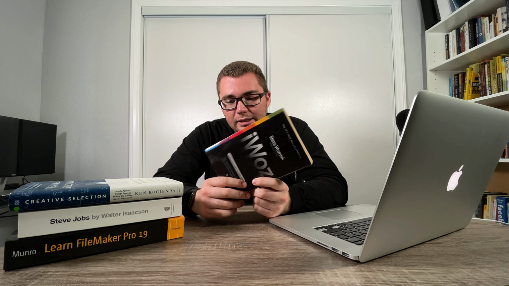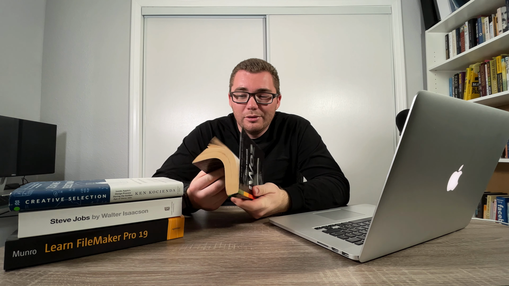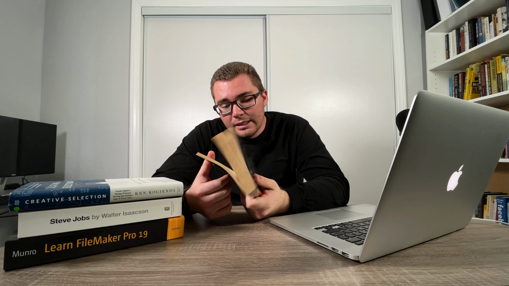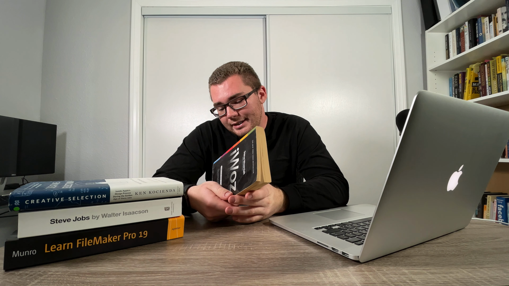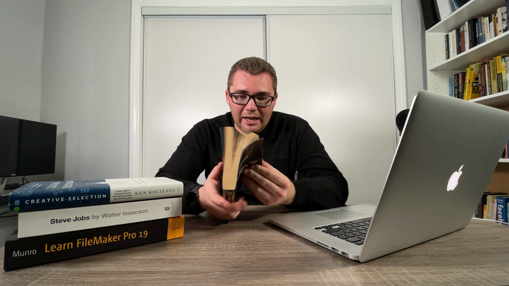The next book we have here is one of my favorite books of all time. I really don't know when I read the book, to be honest. I would have to say that it was around the same time as the Filemaker book, probably 2013, 2014, if I'm not mistaken. And this book's about the starting days of Apple and how Steve Wozniak would hack things and dabble in things, and how he got to building the personal computer.